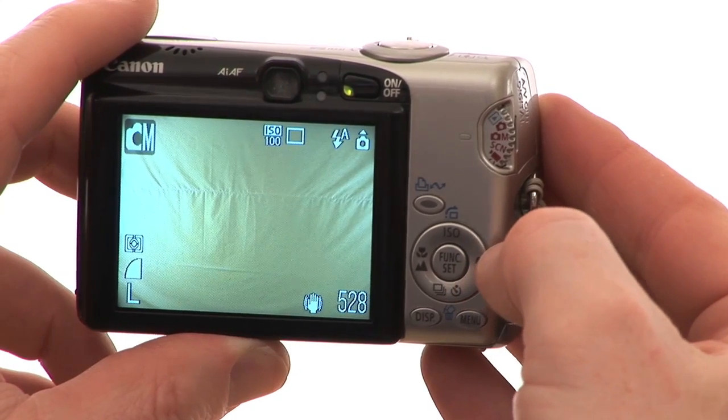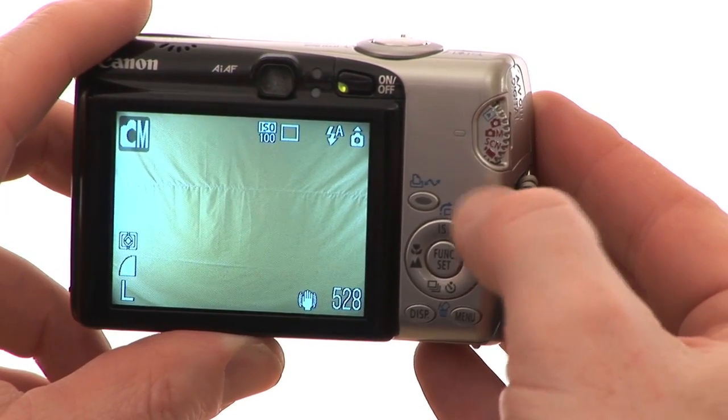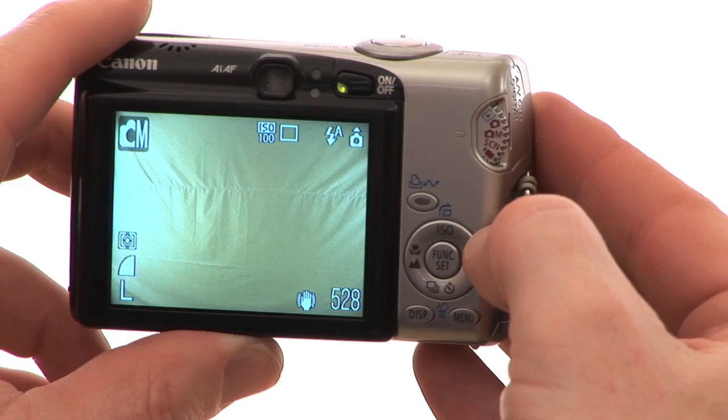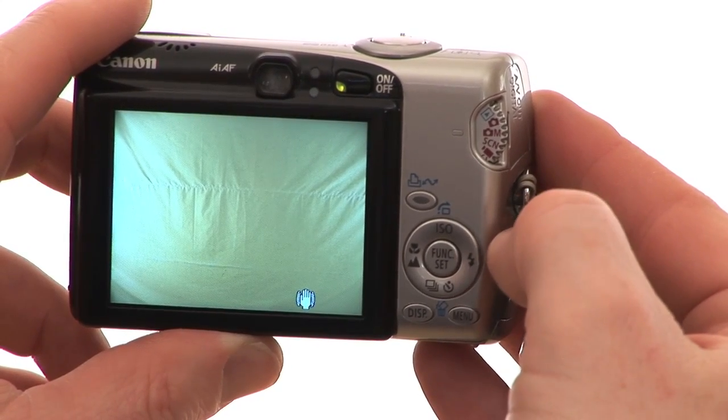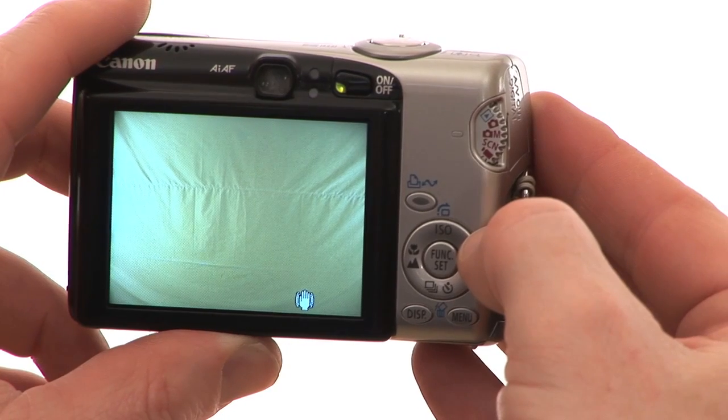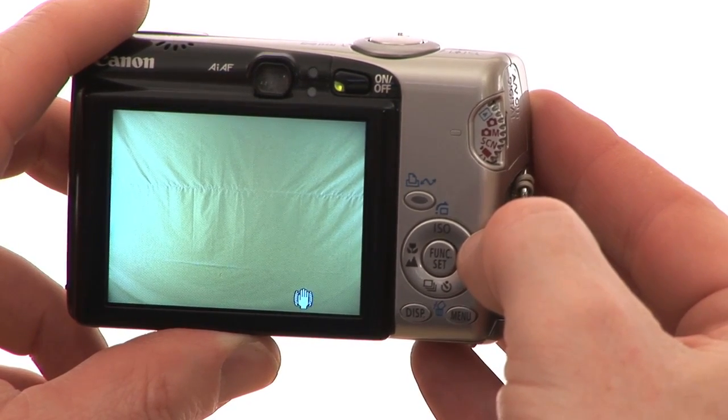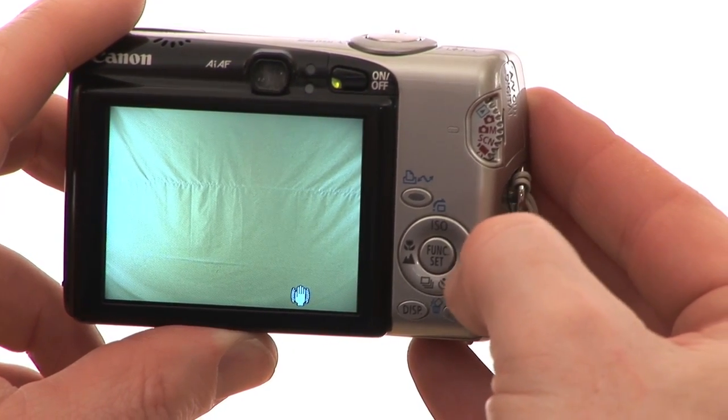Then we go back to automatic, the default. The slow synchro setting is used for nighttime photography when you want to light up a group of people and you want to have a long exposure for the background.